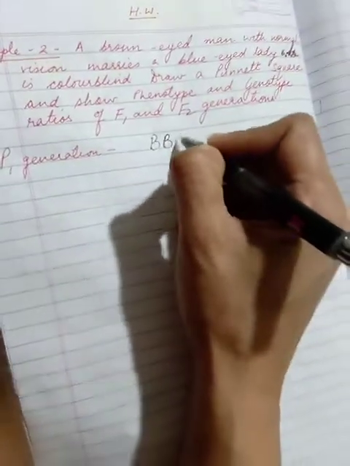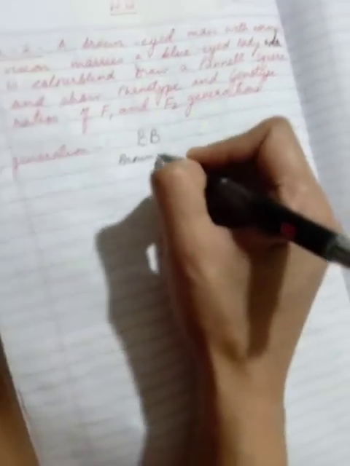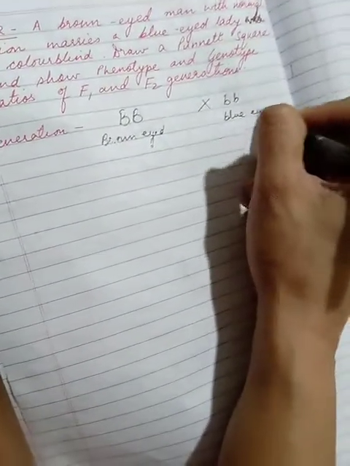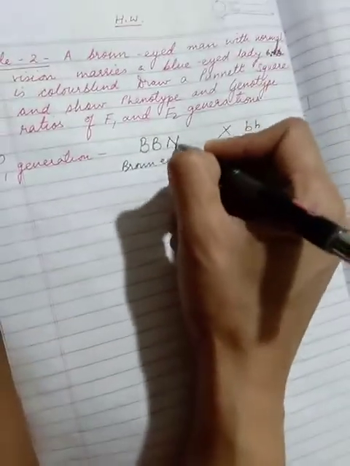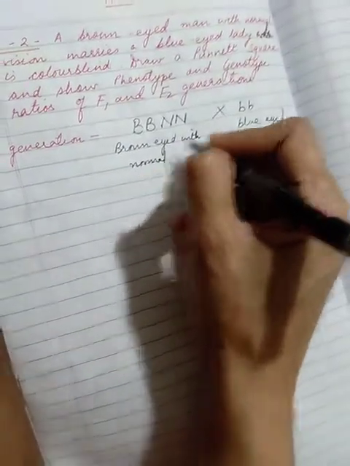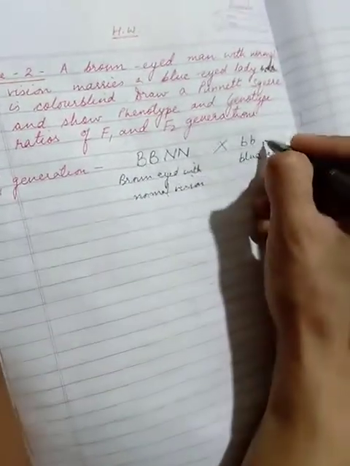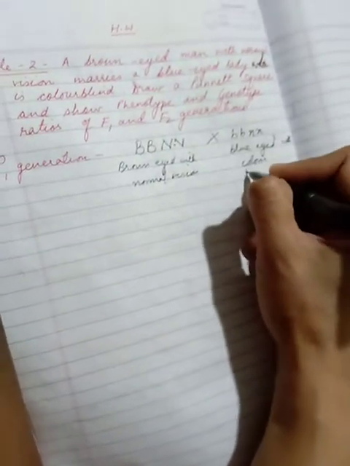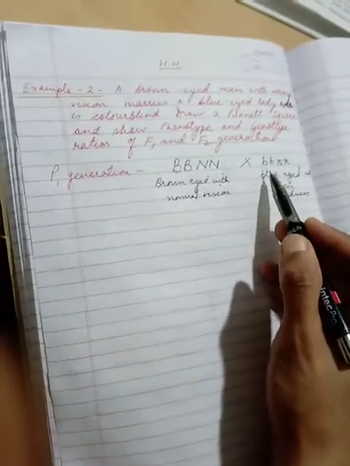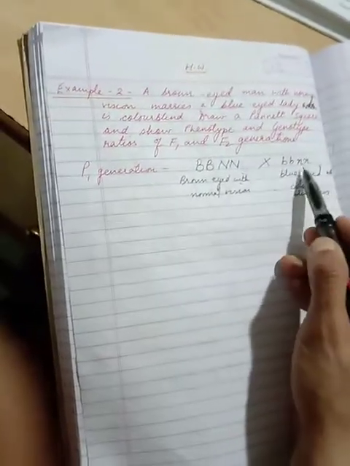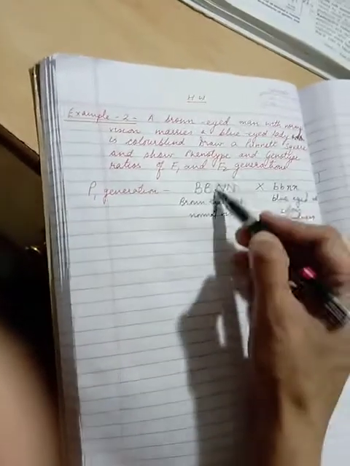Capital B is brown-eyed, and small b means blue-eyed, right? And normal vision, I told you, is N with capital, and here again small n with color blindness. Once again, check it, children. Brown capital over blue, which is small b because this is recessive, and normal vision N will be dominant over color blindness. So this is your combination, children.